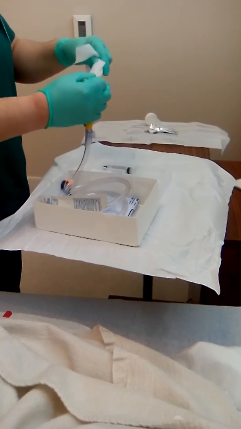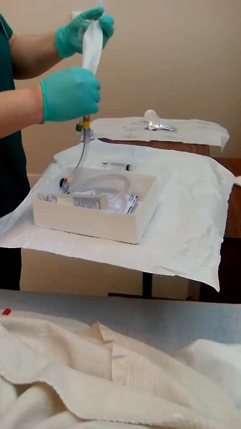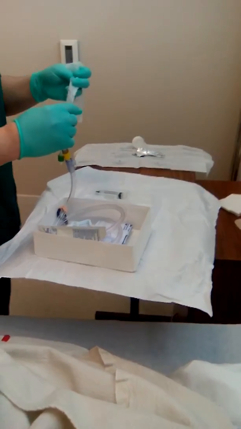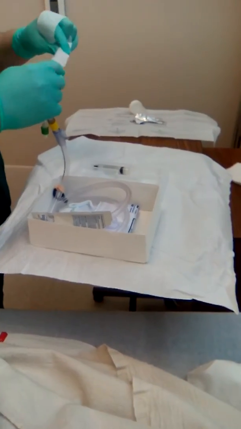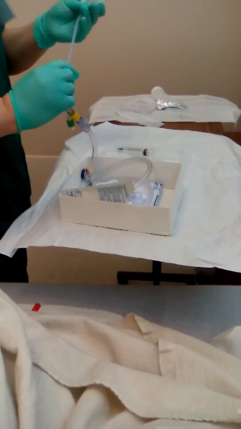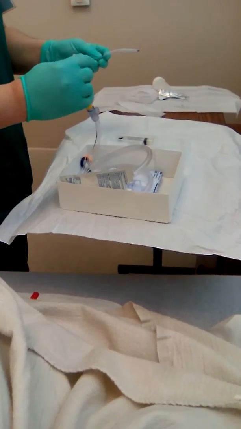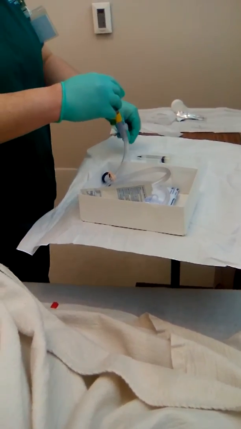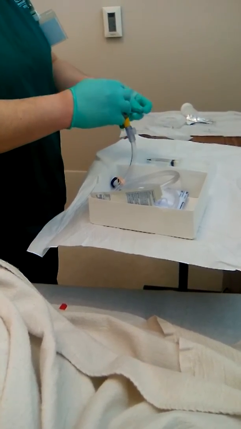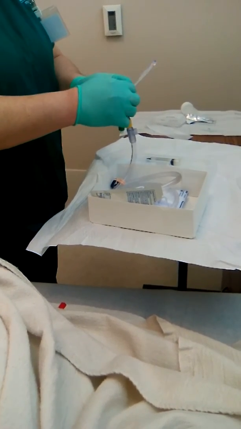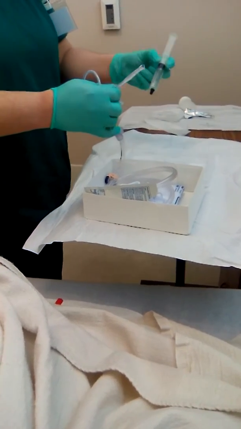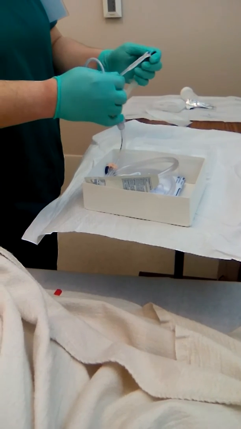As I coil it into my hand, I will lubricate the catheter 1 to 2 inches for a female, 5 to 7 inches for a male. At this time, I am also going to connect my sterile water syringe for inserting my balloon.